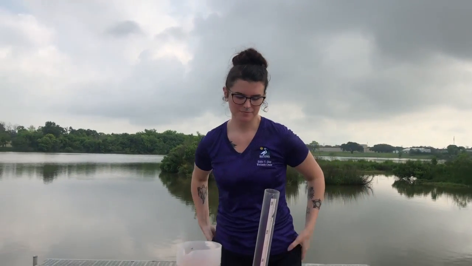And if we wanted to do 15, we would just pour a little out and make sure that the meniscus lined up with that little line. So that's how we measure those scales in a graduated cylinder. We want to pay attention to that meniscus.